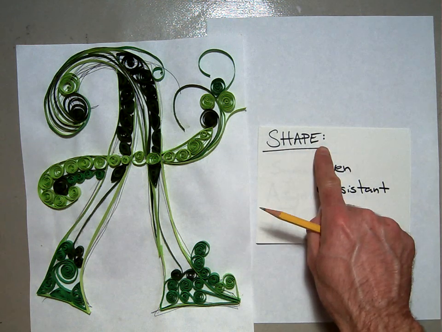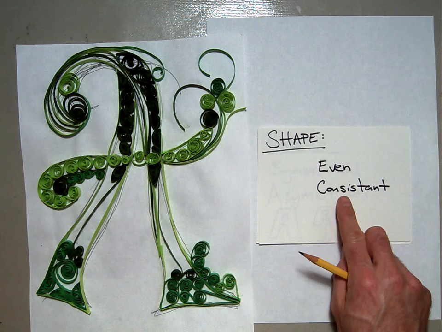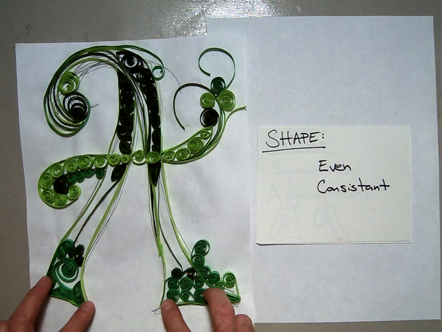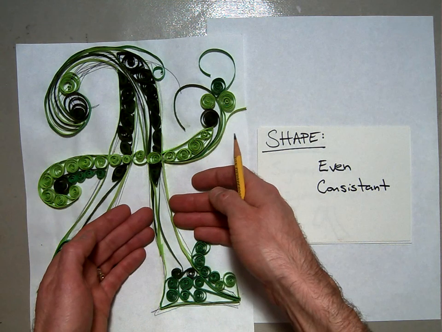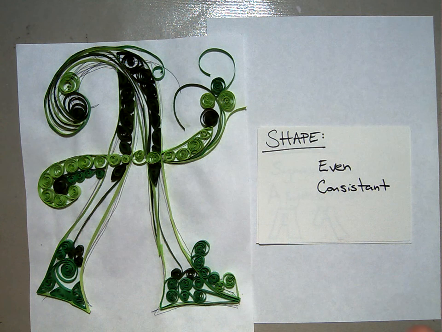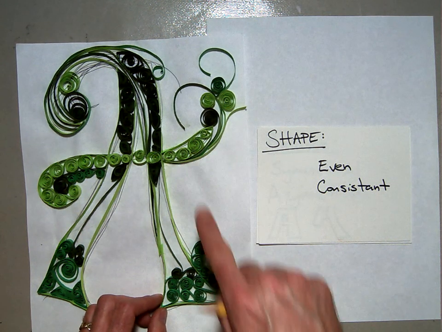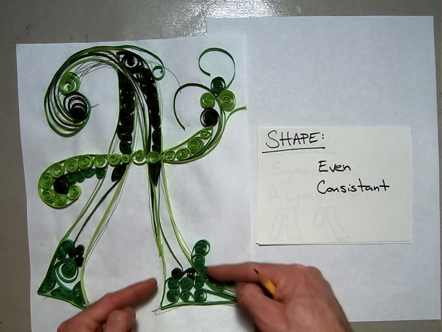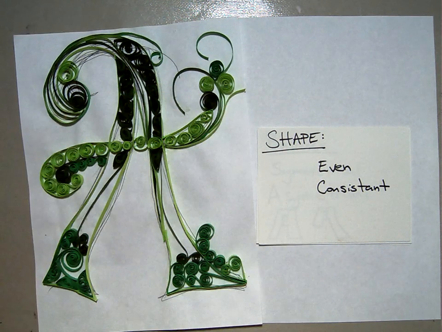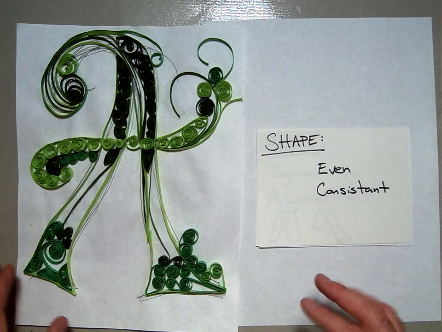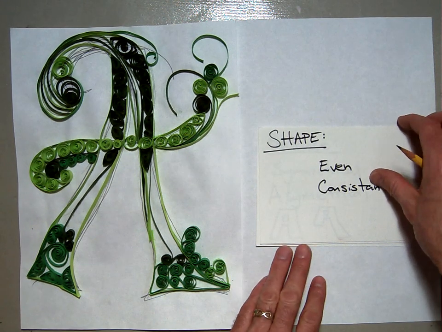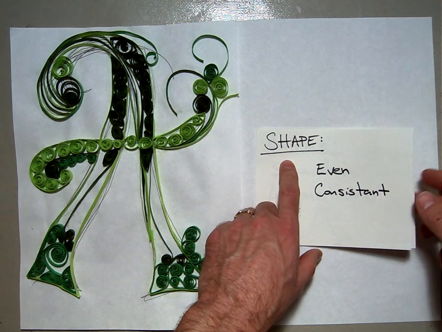Likewise, we really have to think about shape. We want to make sure that it's even and consistent. So when you're making the shapes of your letters, you want to have basically bubble letters or block letters so that you can fill them in later with the little quilling shapes. So it's really essential you have a large shape for your letters so that you can fill things in later with those cool quilling shapes that we learned in class today. So be concentrating on shape.